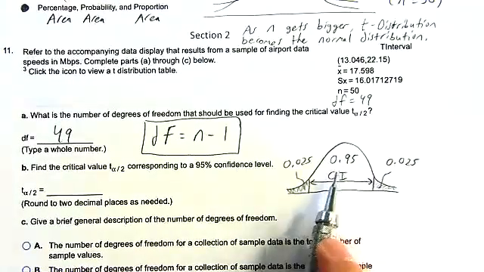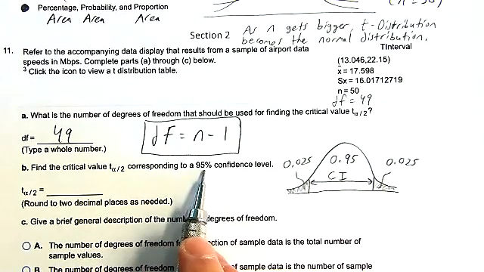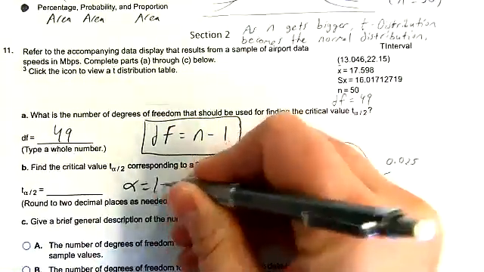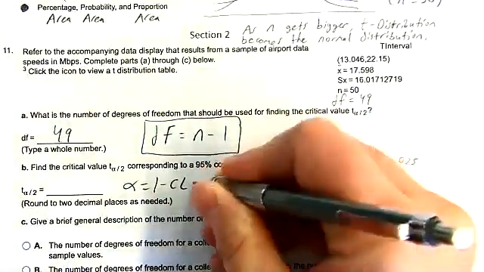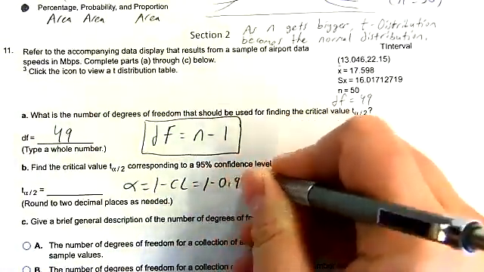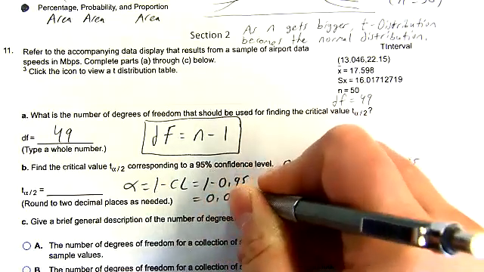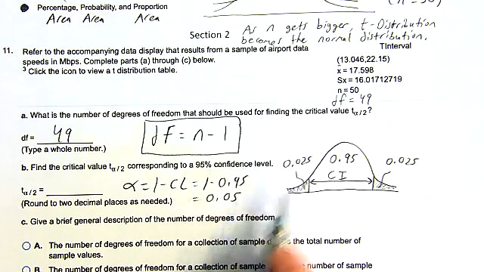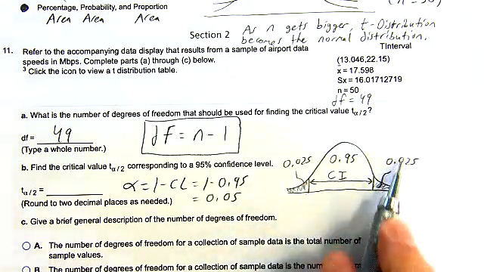So here's how this works. If I have a 95% confidence level, my alpha, which is where I can be wrong, is 1 minus the confidence level, is 1 minus 0.95, is 0.05. So this alpha has been split into two regions, 2.5% here, 2.5% here.